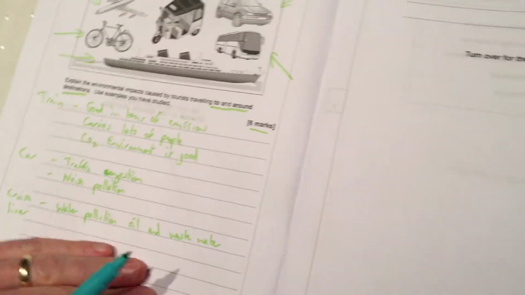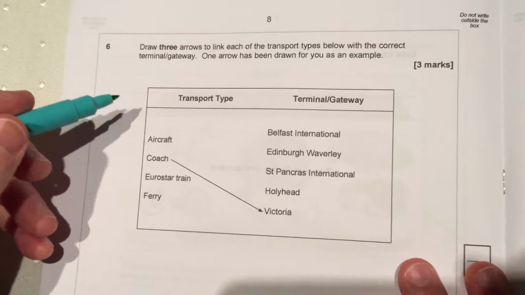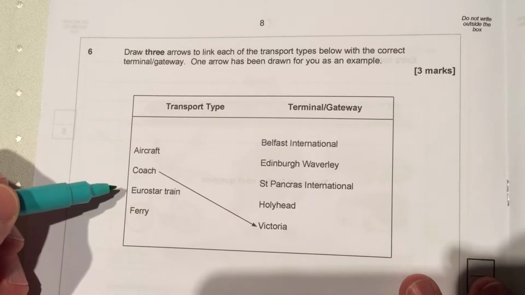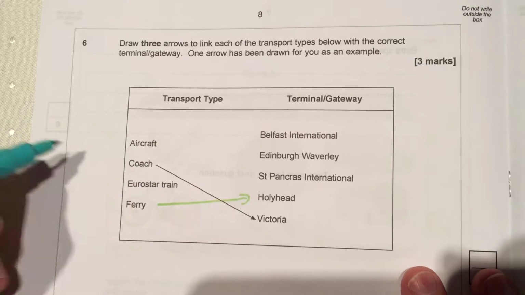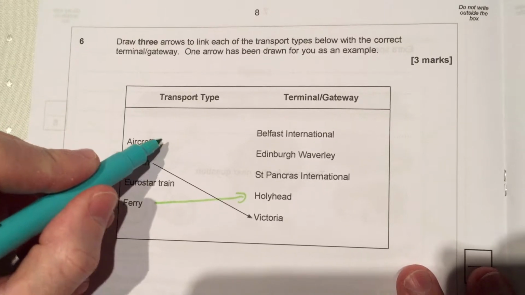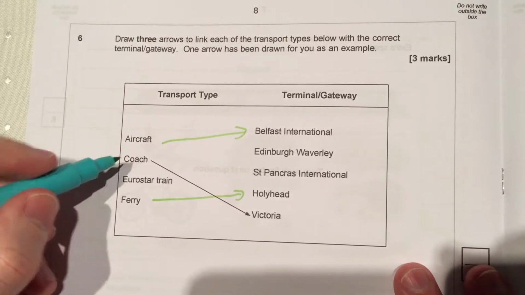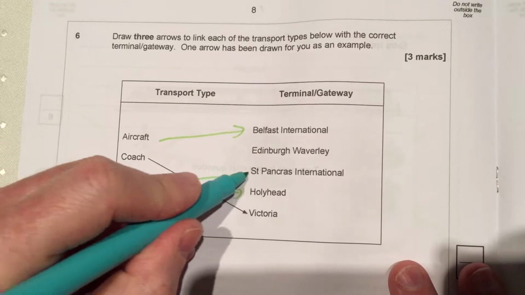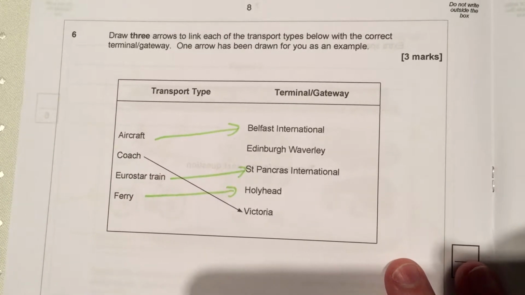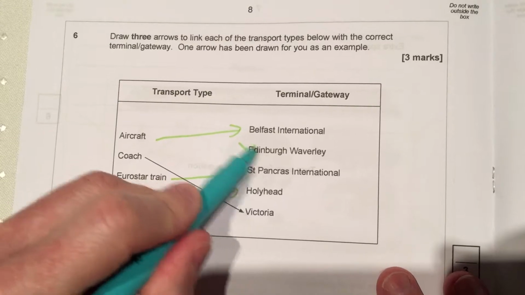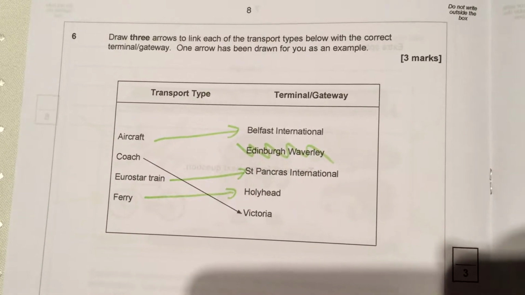Okay, so question 6. That's just a matching exercise, right? So I've got my ferry port, I know is Holyhead. I've got my aircraft, has to be Belfast International, because I know that the Eurostar train is St Pancras Station. I've got one more thrown in, but I know that it's none of those, so that's easy, 3 marks.